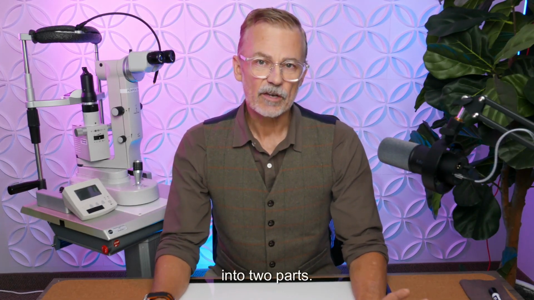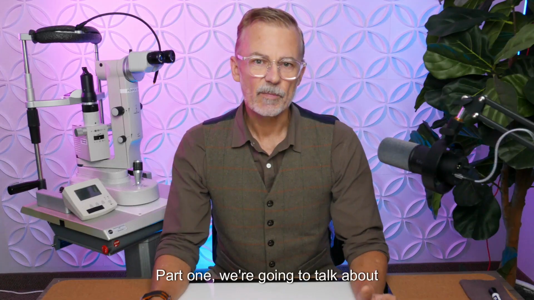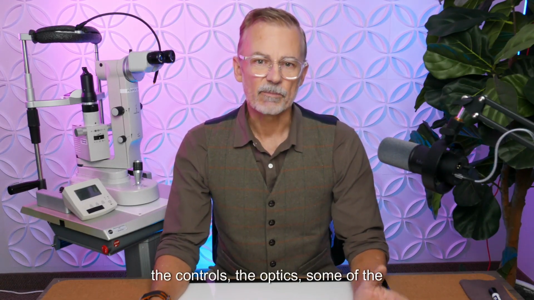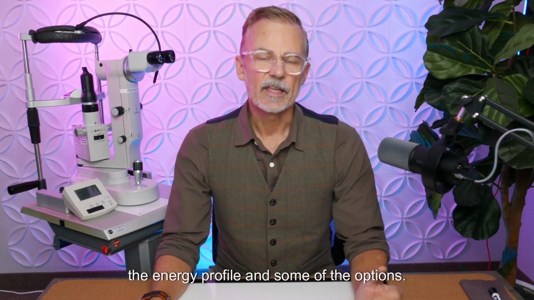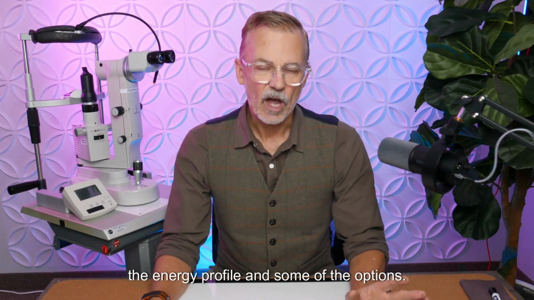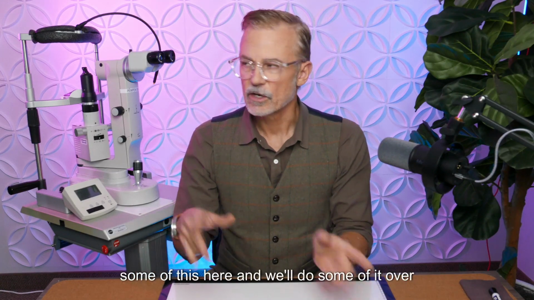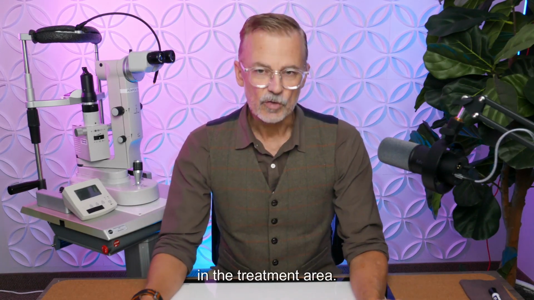And actually, I'm going to break this down into two parts. Part one, we're going to talk about some of the basics of the laser, the controls, the optics, some of the basics of laser physics, the energy profile, and some of the options. And we'll do some of this here, and we'll do some of it over in the treatment area.